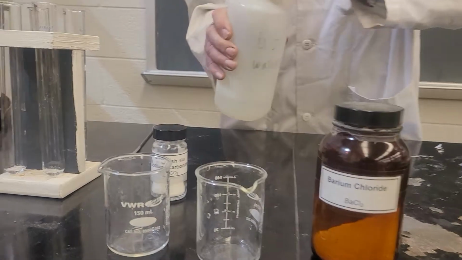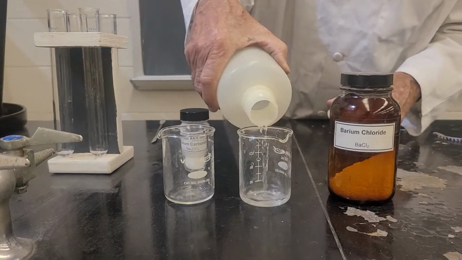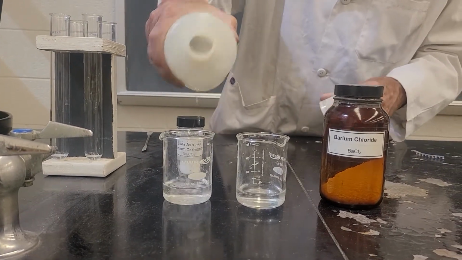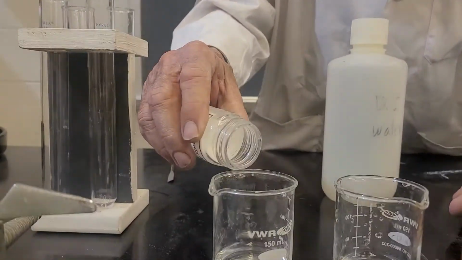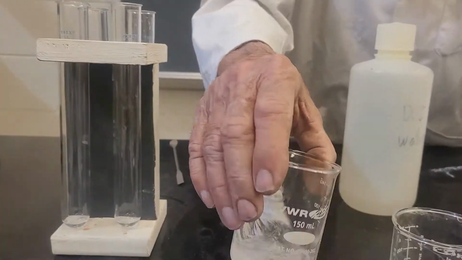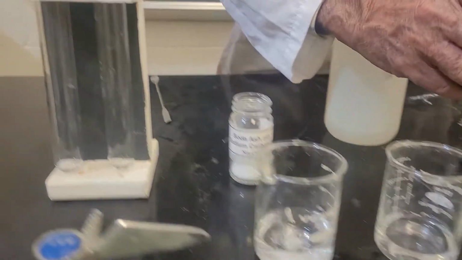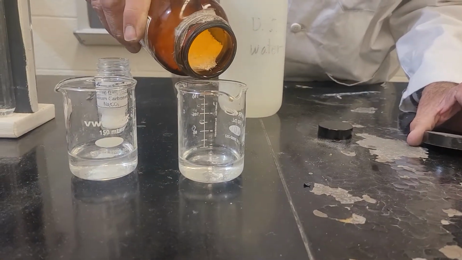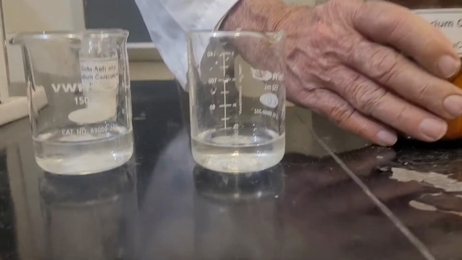So we're going to make solutions of them. I'll make solutions here. I'll add some water here. Some water over here. And I add a little bit of sodium carbonate to this one, just enough to make a solution. And it should dissolve. It is dissolving. I'll add a little bit of barium chloride over here. And that should dissolve also.